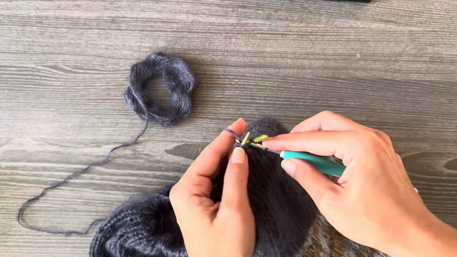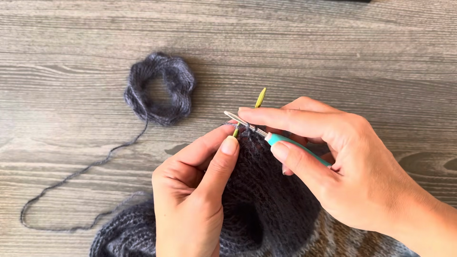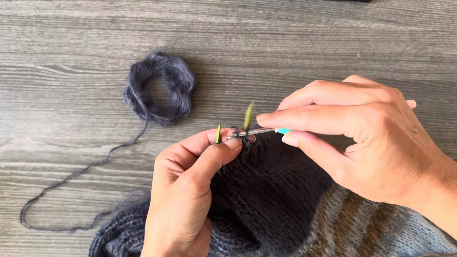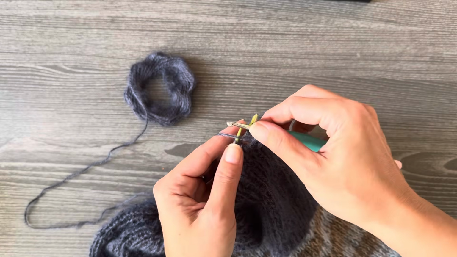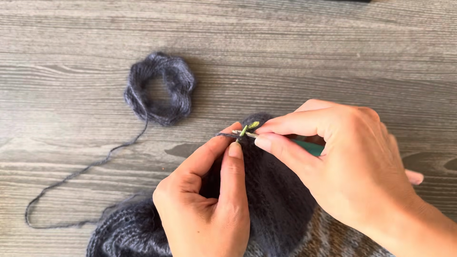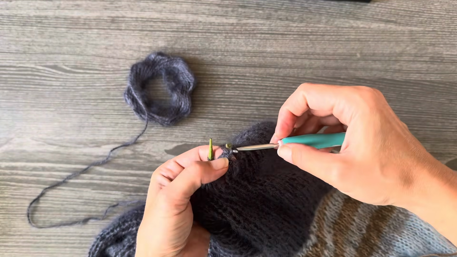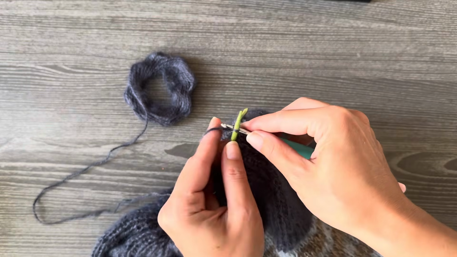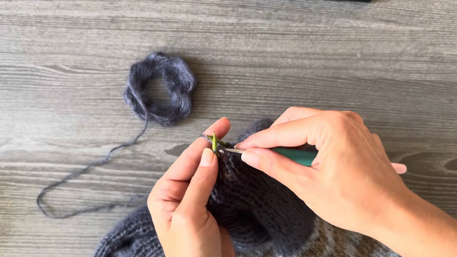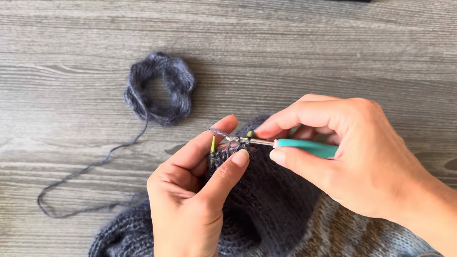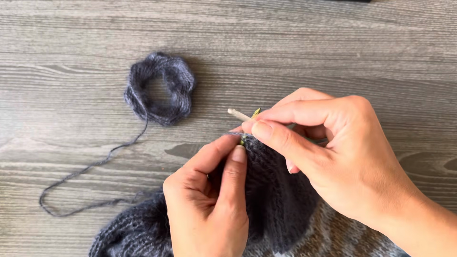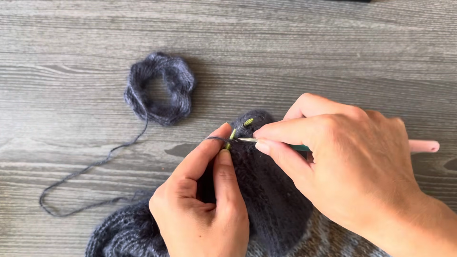I tried Italian bind off several times, but one time it worked, then I felt like I did the same thing and it didn't work the second time. So I give up for now on that technique, but maybe, who knows.